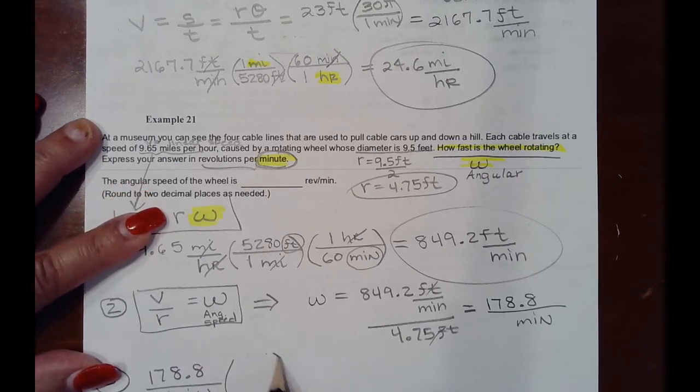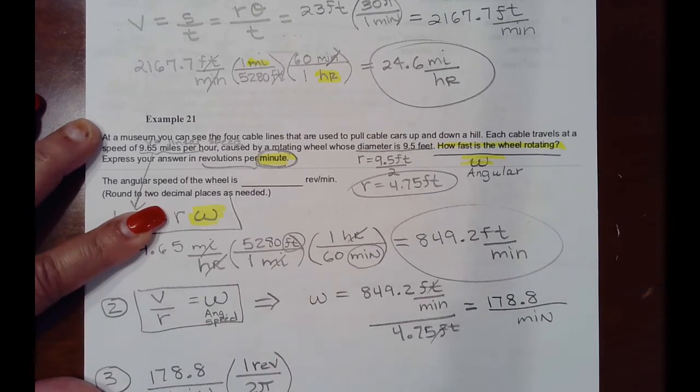I want to have an answer that's revolutions at the top, minutes at the bottom. So I can multiply by 1 revolution, which is equivalent to 2 pi. So I can drag revolutions into this problem. This will be 178.8 times 1 revolution at the top, and then at the bottom, the only unit there is minutes, and 2 pi is down here.